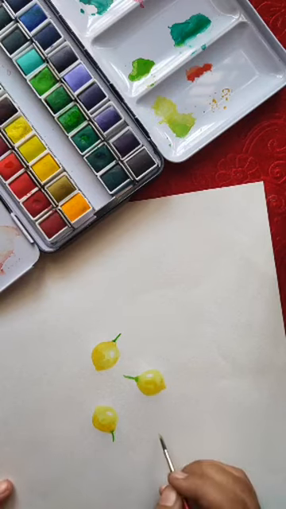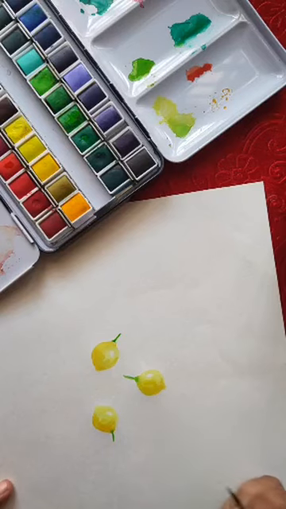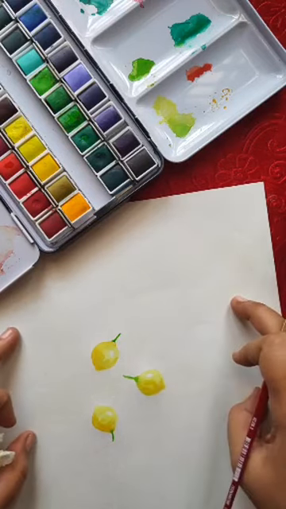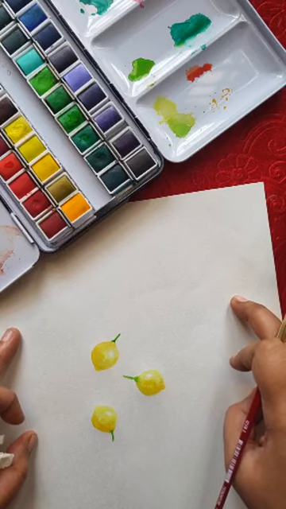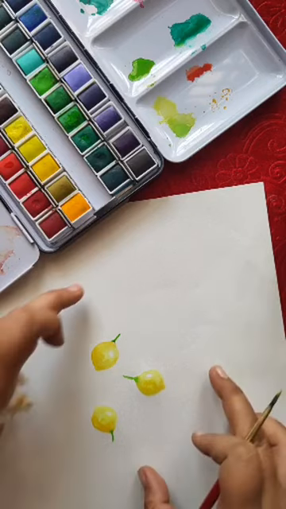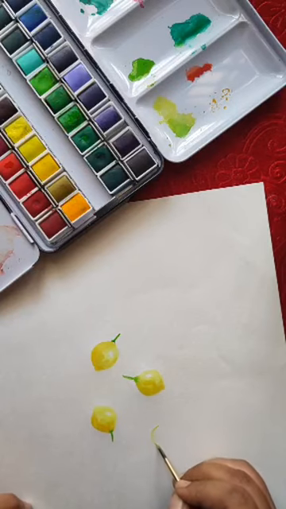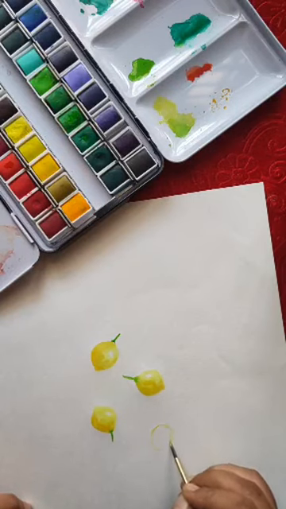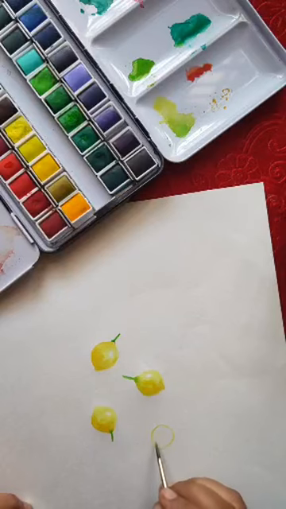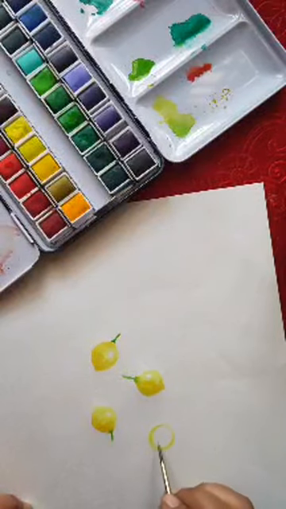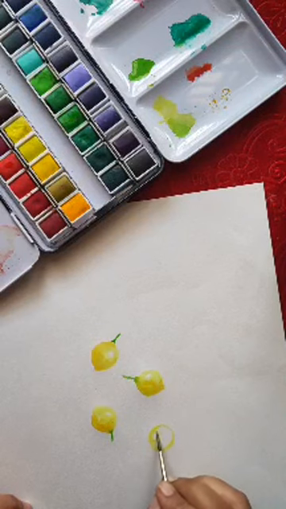All right, let's put one here. It's going to go inside. So this is the part that's going to be there. Yeah, let's put one here. Little bigger. Put a shine here.